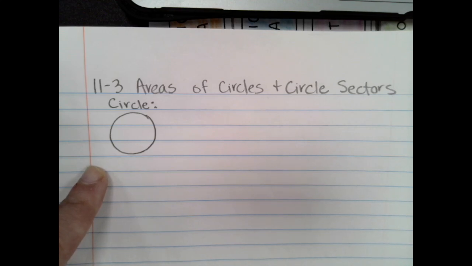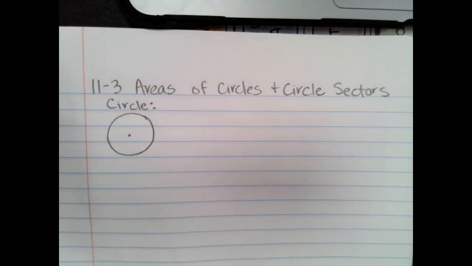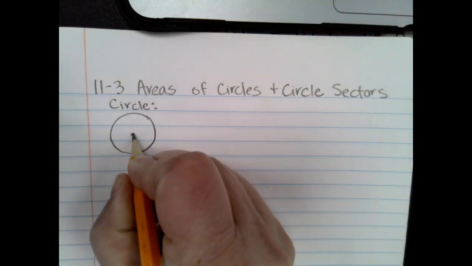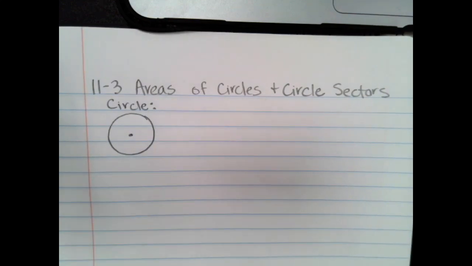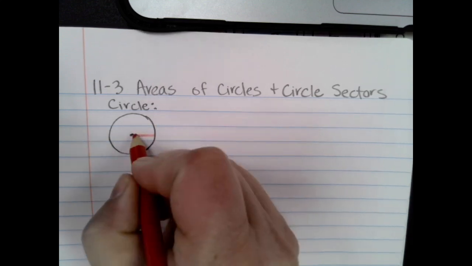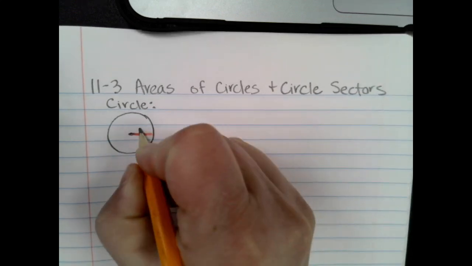Alright, so we have a circle here. What do we call when we go from the center? Alright, from the center, also just admire how good my circle is. It's really good. We're going to go from the middle to the outside. What do we call that segment that goes from the middle of a circle to the outside of the circle? Close. Radius. Diameter goes edge to edge. So we're looking for that radius, this R.